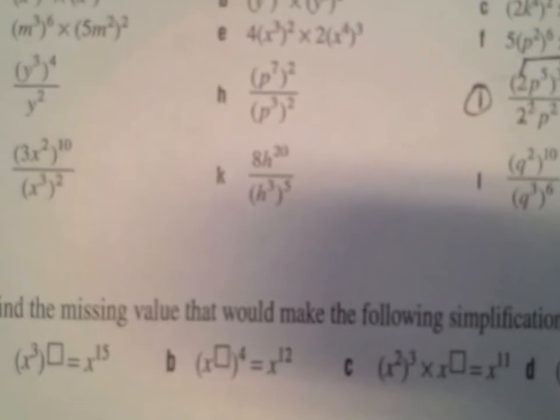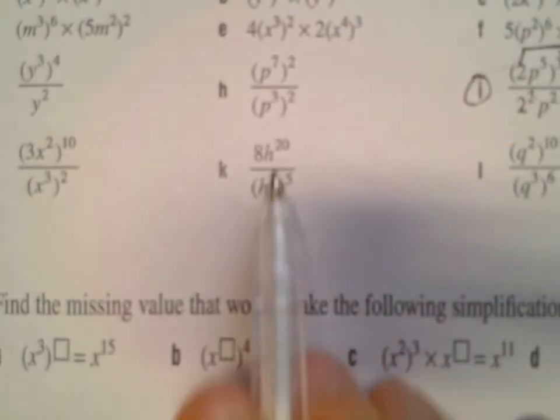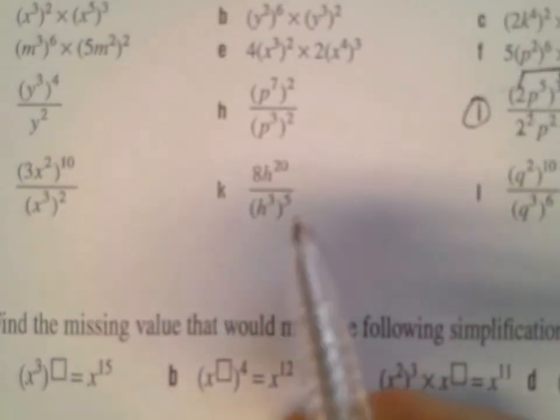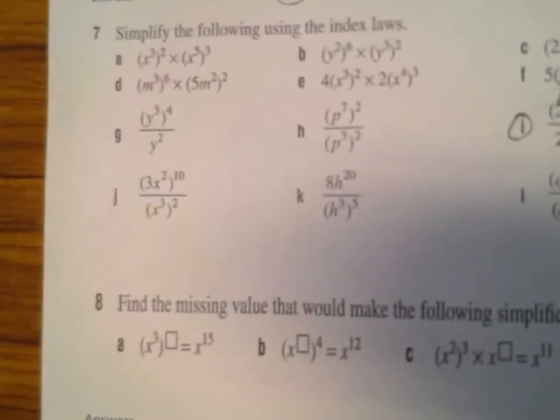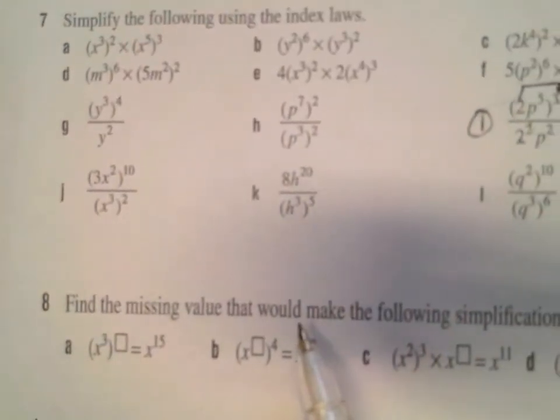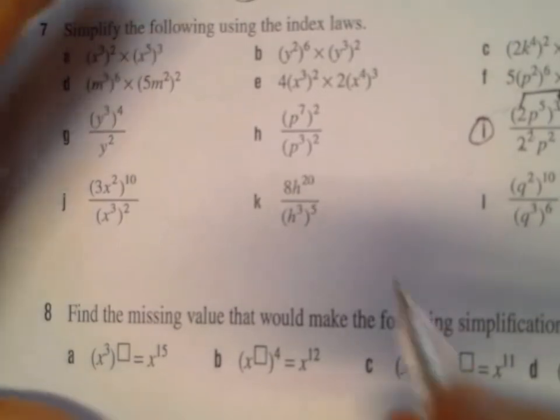Okay, and just looking here, we might look at question K. These ones have got a bit more space to do it next to them. So we'll keep working off this paper. We'll do K and then back to J.